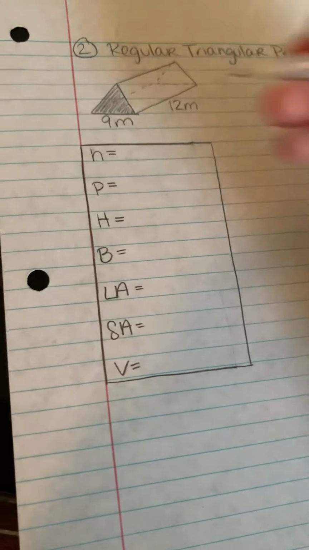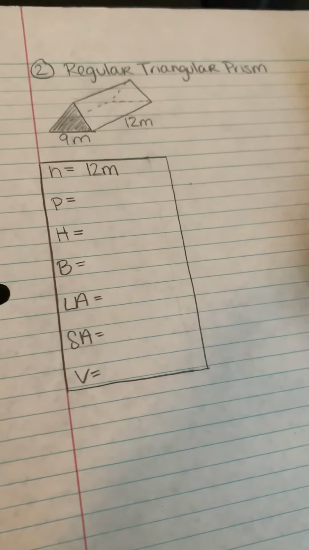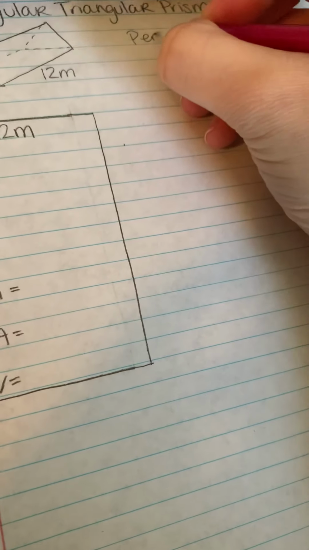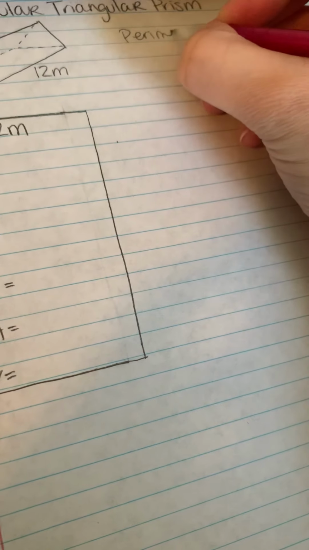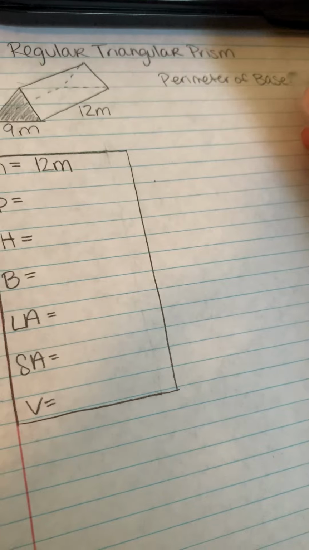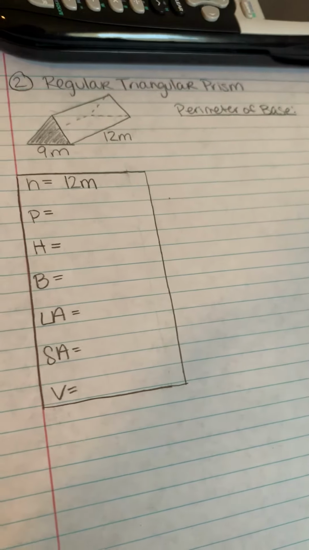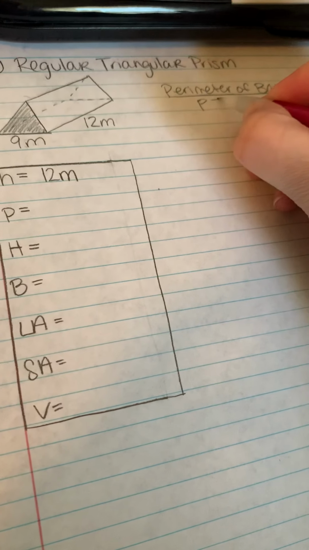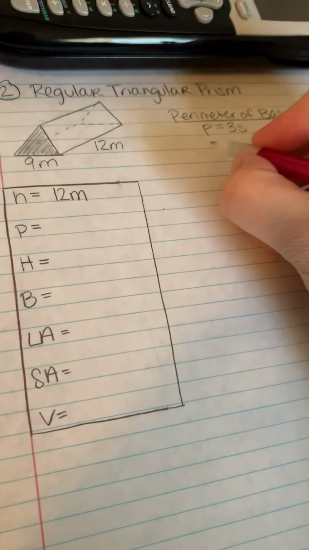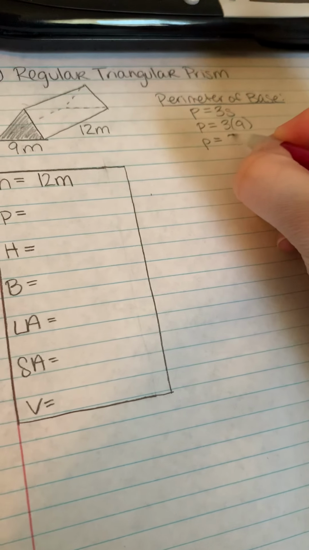So let's start with the height. Height is 12 meters, even if it's on its side. And then we need to go to the perimeter. Okay, now for this perimeter, we have a triangle. So the perimeter would be 3 times the side length because there's only 3 sides, right? So the perimeter is 3 times 9. So the perimeter is 27.